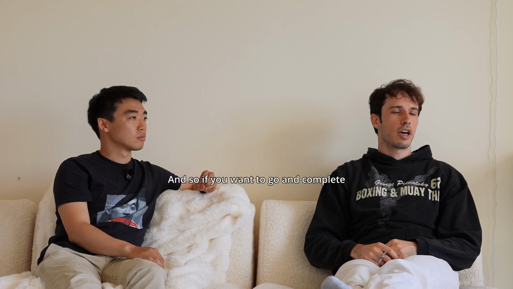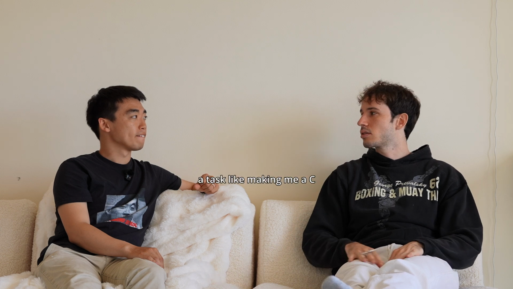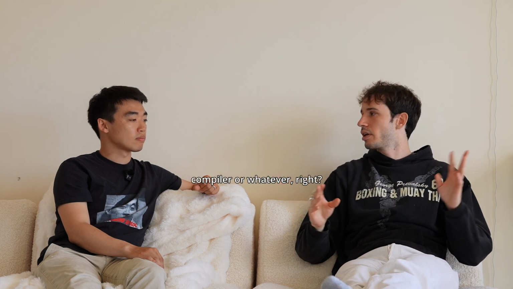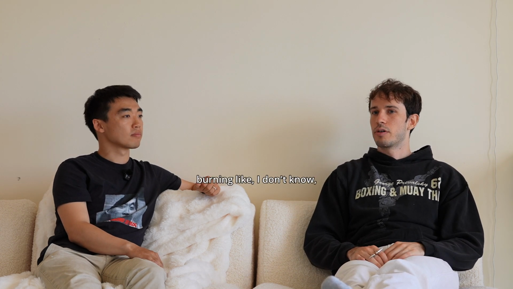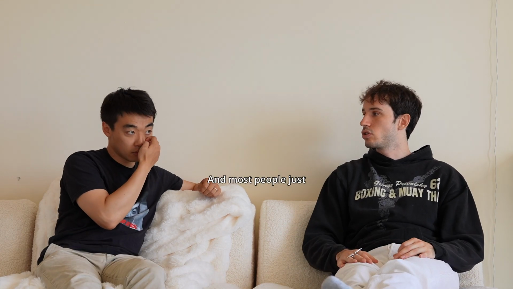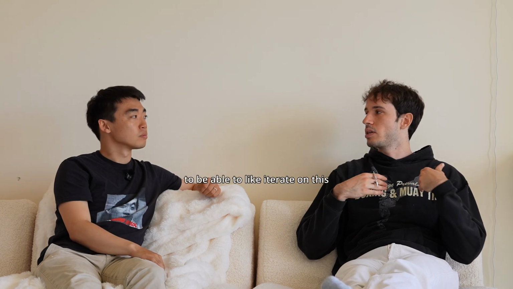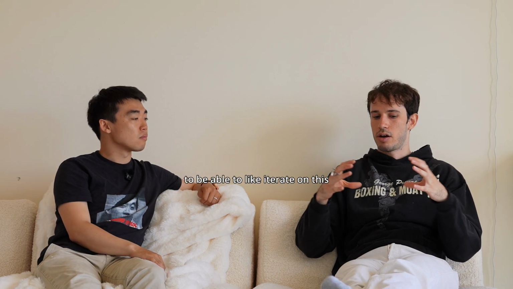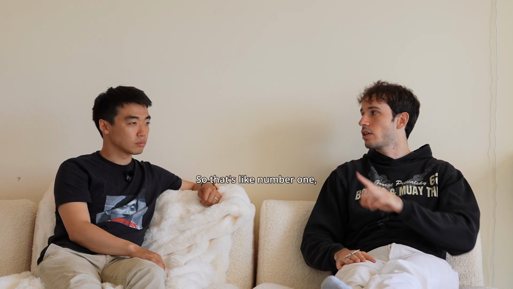And so if you want to complete some super complex task, like make me a C compiler or whatever, then you're burning probably billions of tokens. Most people just don't have the token spend to iterate on this harness effectively. So that's number one: tokens are expensive right now.